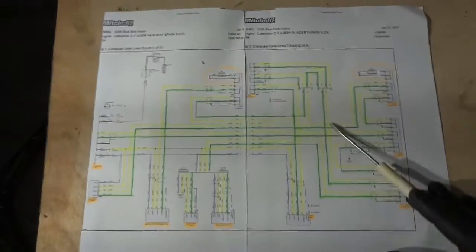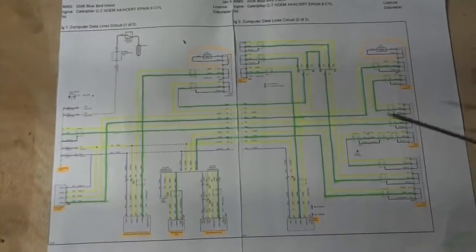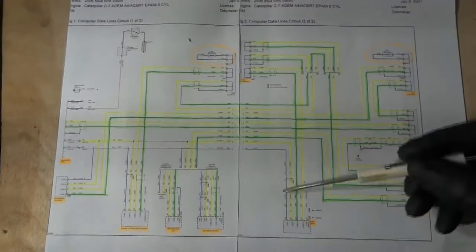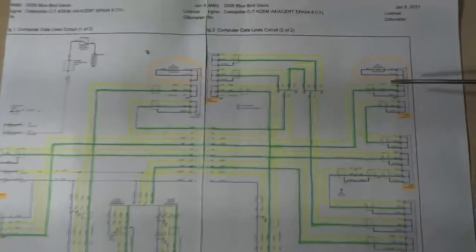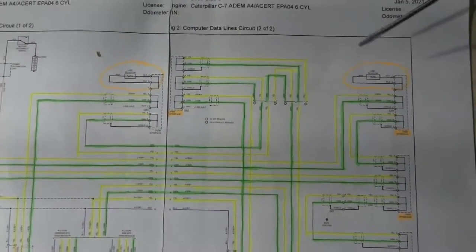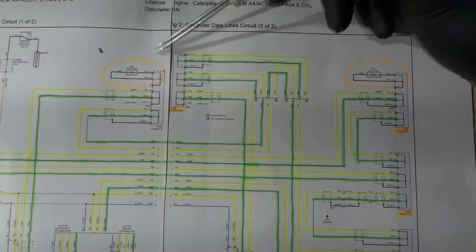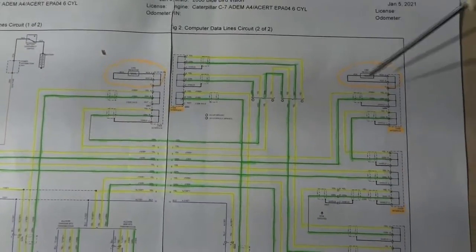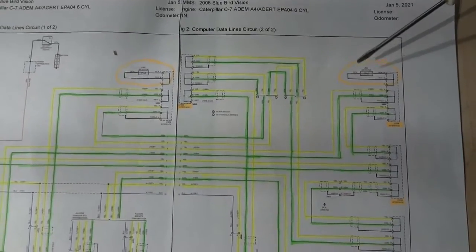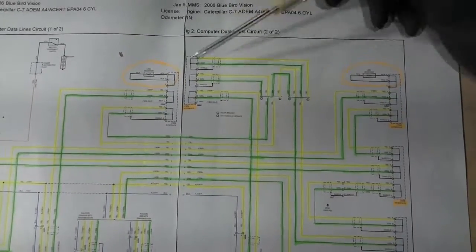So this here is the network system, and this is what these control modules use to talk to each other. And if you look up here, we have 2 resistors up here. These are called terminating resistors. These resistors are installed on each end of the network, and we will talk about these resistors in just a little bit.